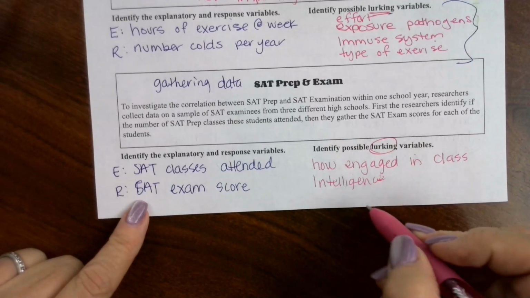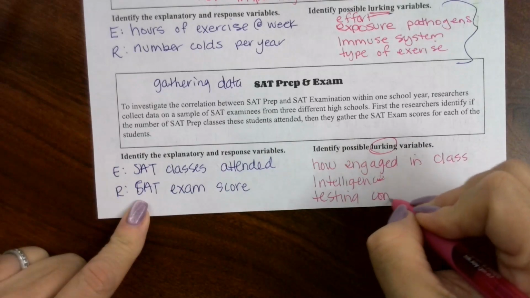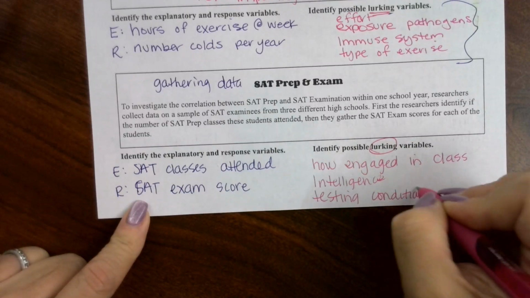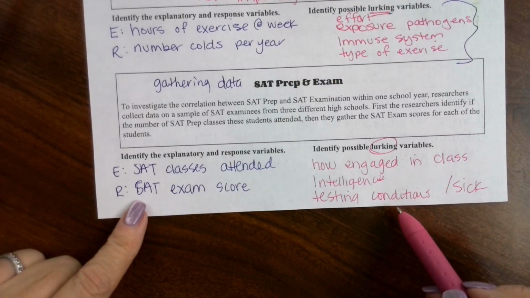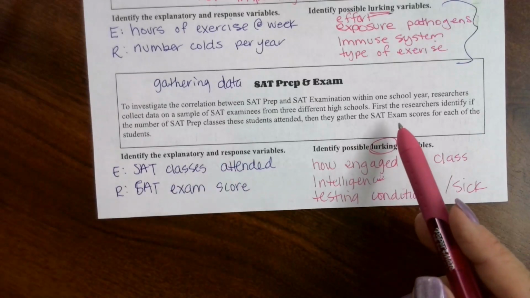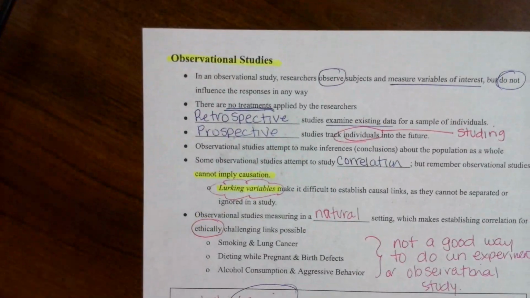So it could just be your intelligence. It might be the testing conditions. It could be that you were sick that day. So all of these things could have affected your results. All right, let's keep going here. So these are just observational studies. All we're doing is looking at things.